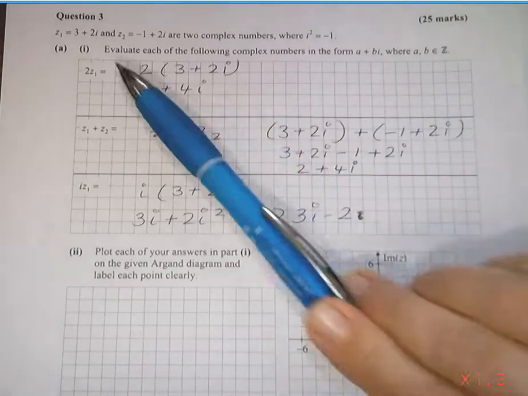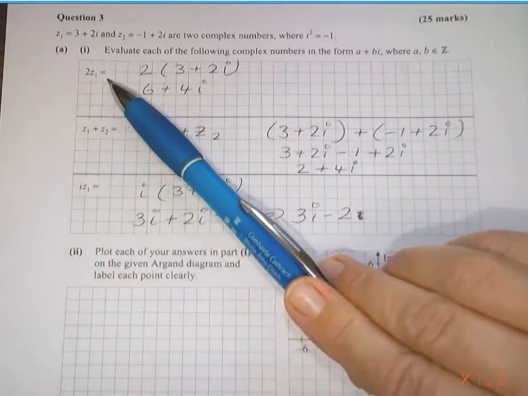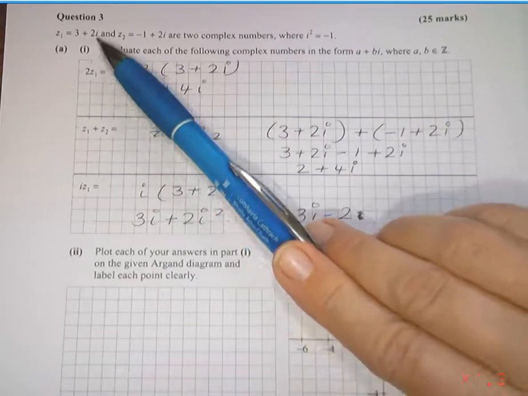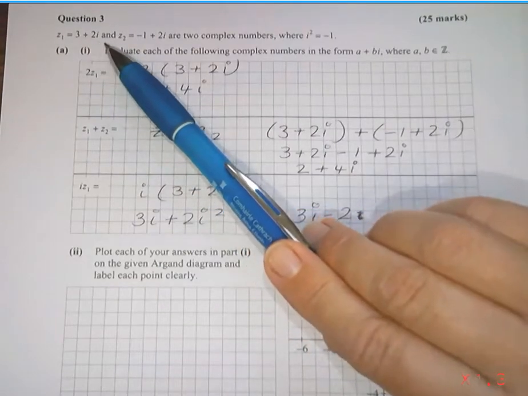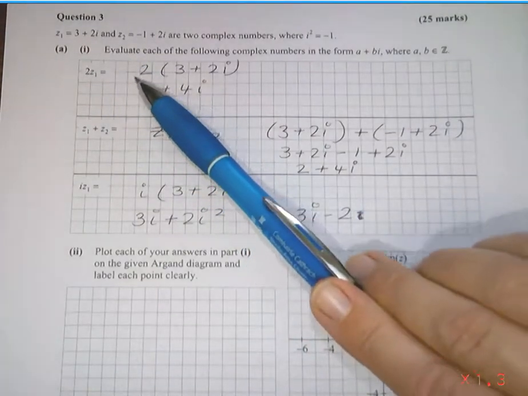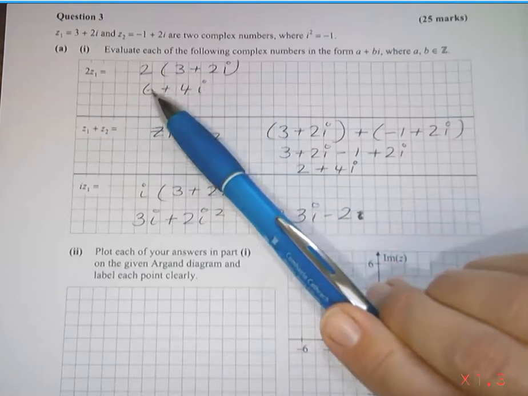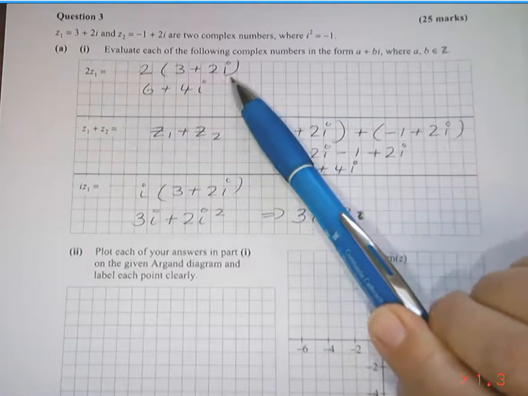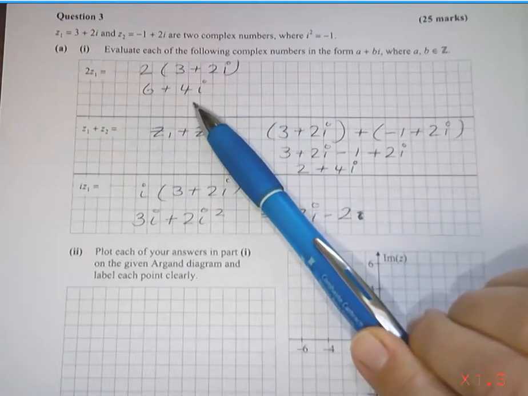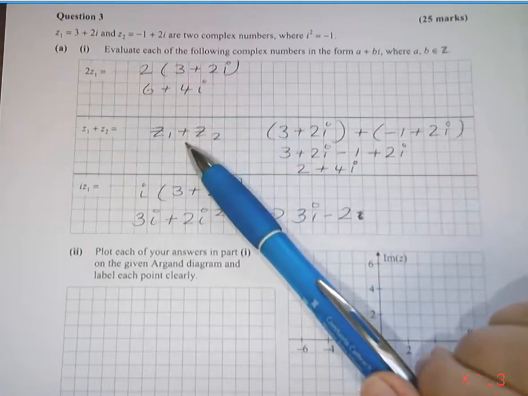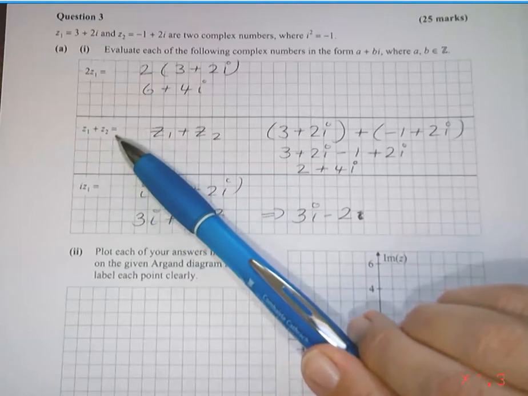So for part 1 it wants you to get two z1s. So in other words, multiply z1, which is your 3 plus 2i, by 2. So write it down, use brackets when you're writing it down, and then multiply it out. So your 2 times your 3 gave you your 6, your 2 times your 2i gave you your 4i, and that's it done. Second part of it, it said you have to add z1 and z2.